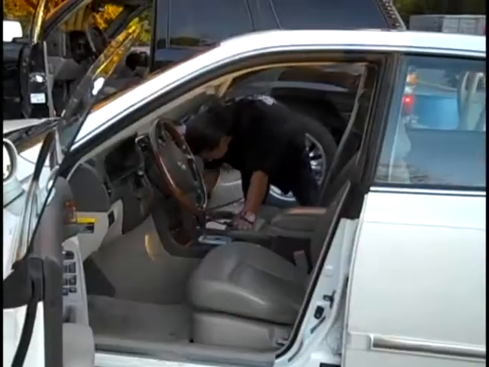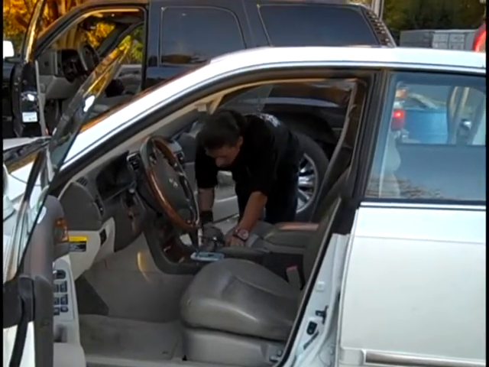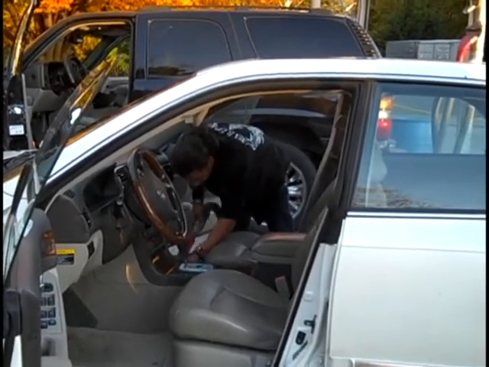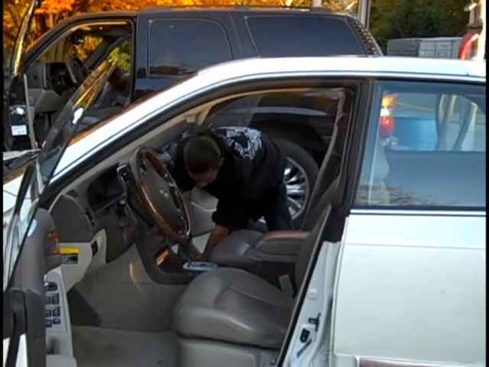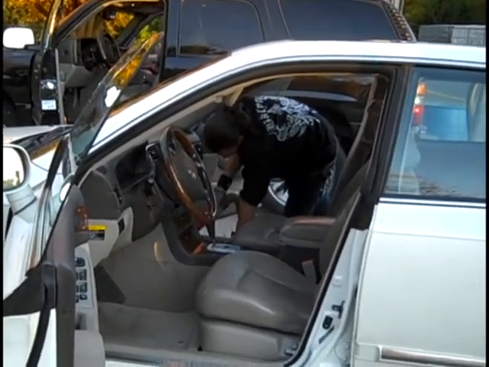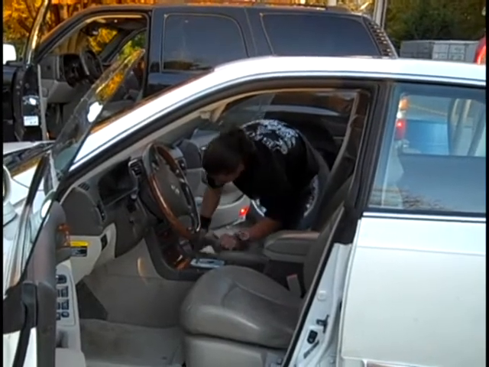Another way to display the use of critical thinking skills is cleaning the inside of a car. This individual has to know how to work the equipment and at the same time answer when, where, and how to clean the car.